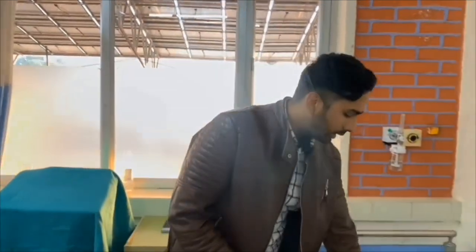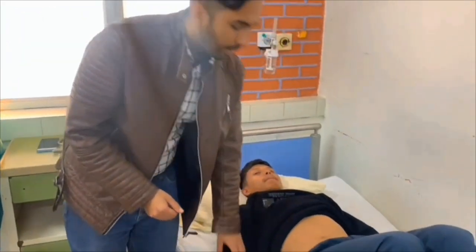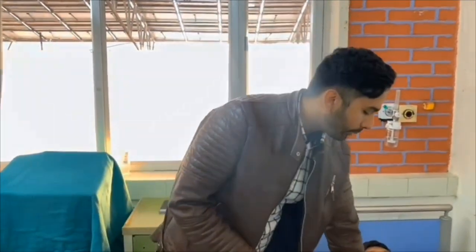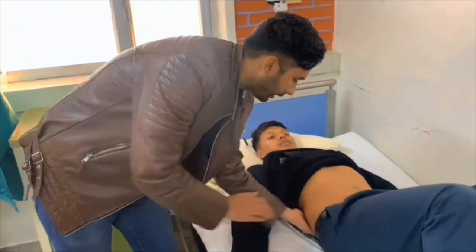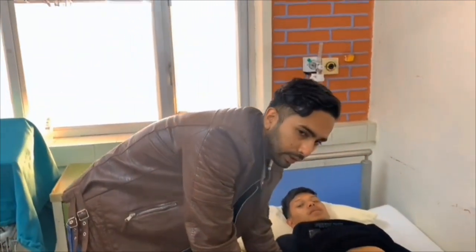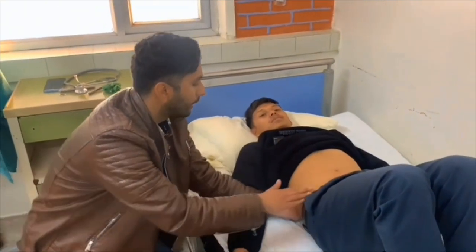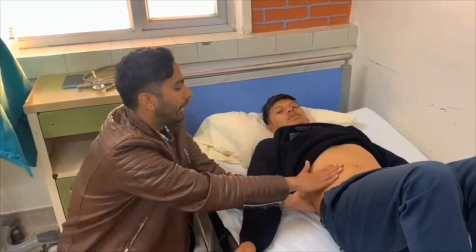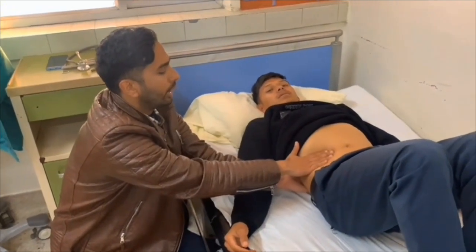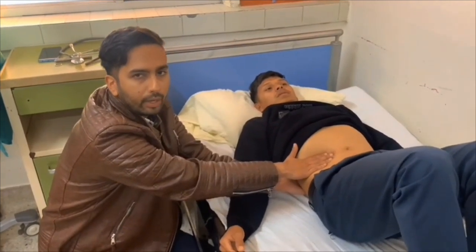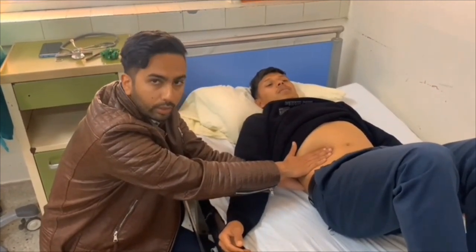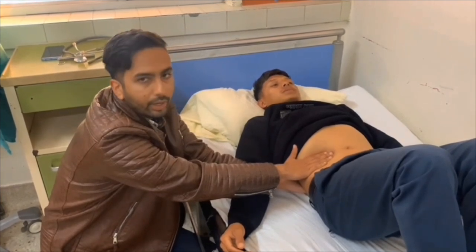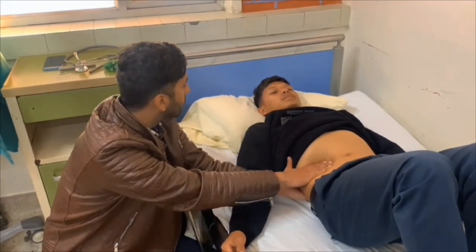Now next comes the kidney. For the right kidney, what I'm going to do is perform the bimanual palpation of the kidney. How I'm going to do that is I'm going to place my left hand over his back, just below the 12th rib. And my right hand will be over the anterior abdomen, and I'm going to press my left hand upwards and my right hand downwards. I'm going to ask him to take deep breaths.